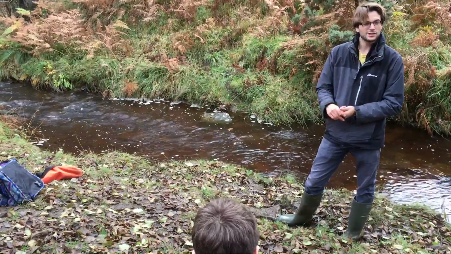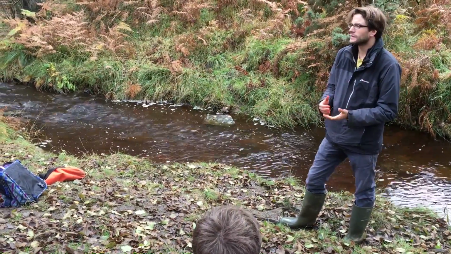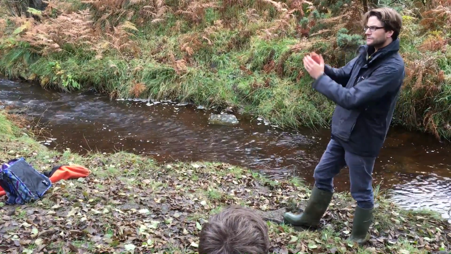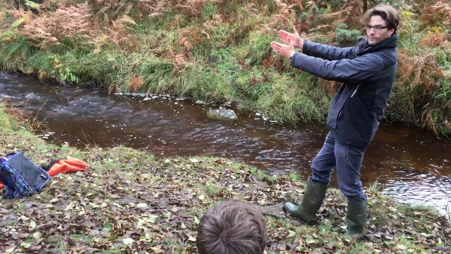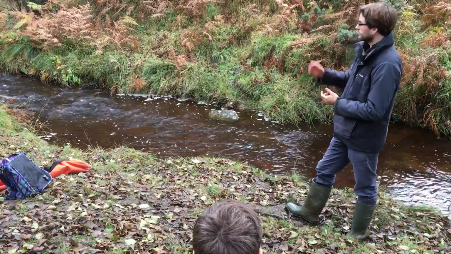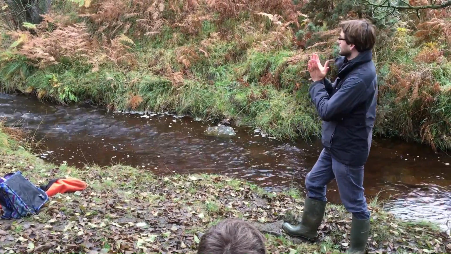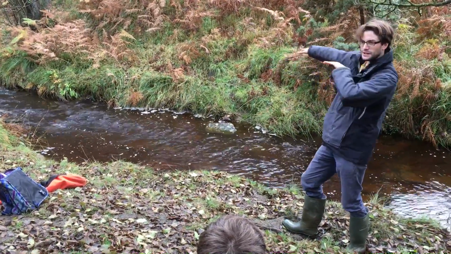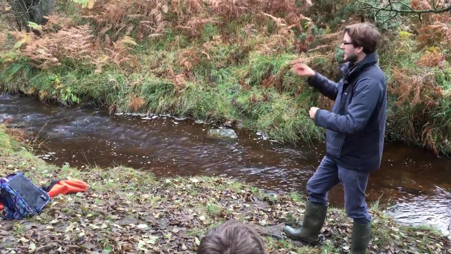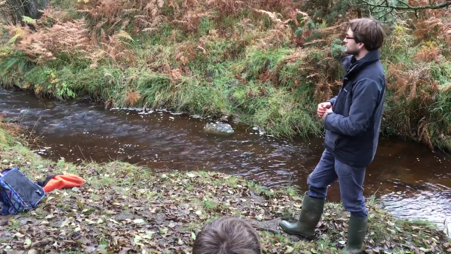That gives you an indication of where the erosion is happening. What do you think, if the river's flowing straight? Vertical erosion, well done. So we've got vertical erosion cutting down into this valley. Lateral erosion would be on the sides of the banks and you'd be getting your meanders. So here it very much indicates vertical erosion.